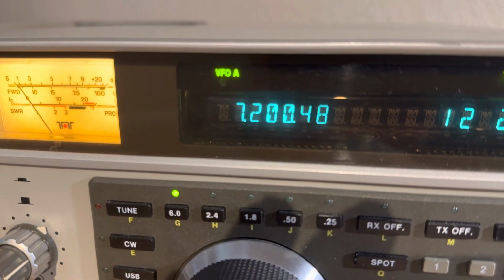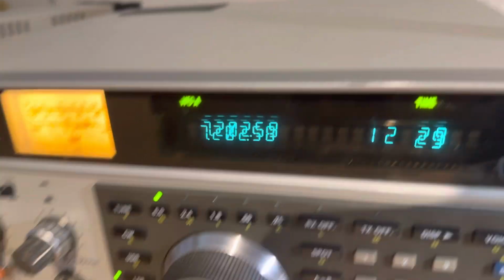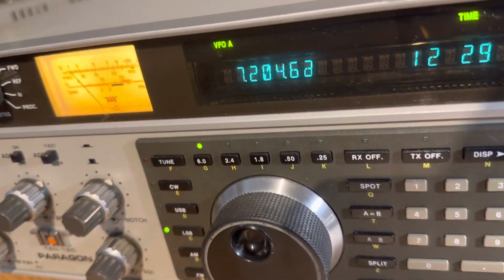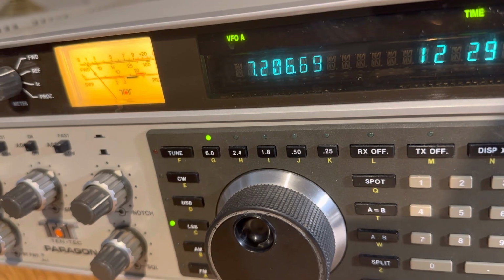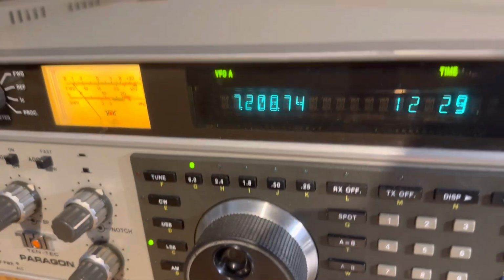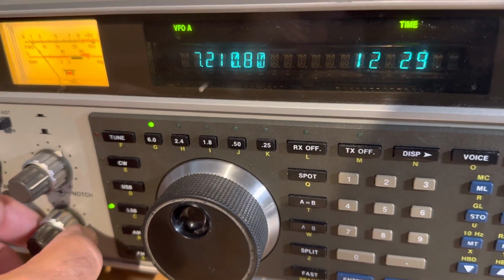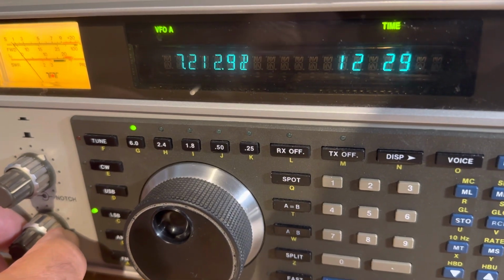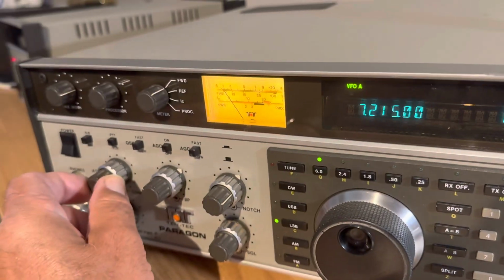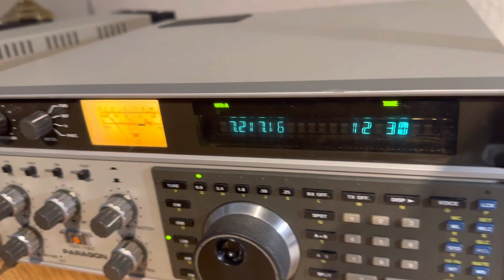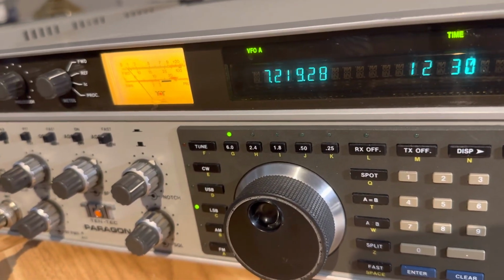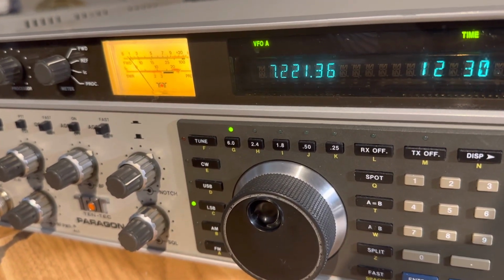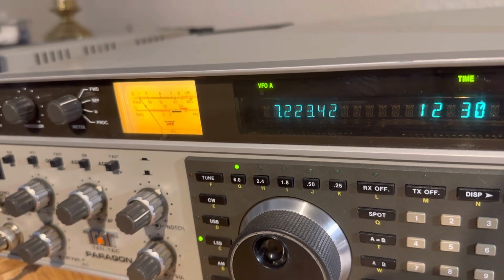There it goes, 7.2. Now I have the squelch on here a bit, so if there's a net or something, I wonder if it'll break squelch. I guess I could try it. Okay, there we go, more volume. Let's see if we hear anything. There's always somebody yapping around here somewhere. I don't see the meter moving.